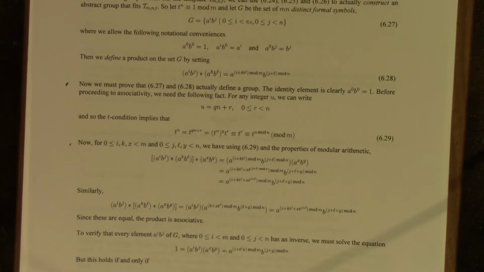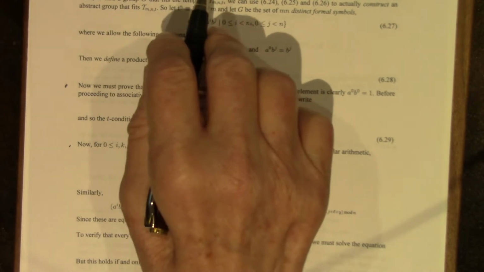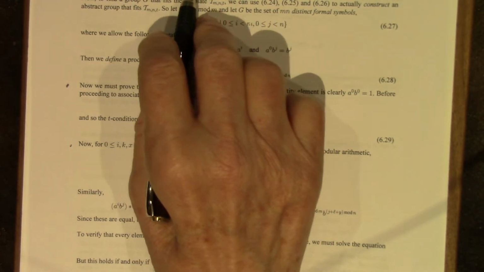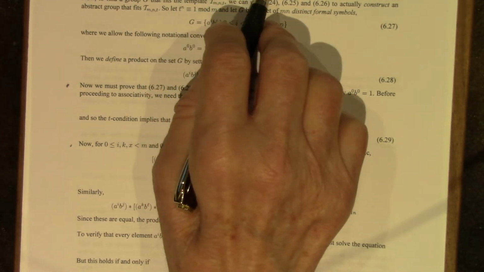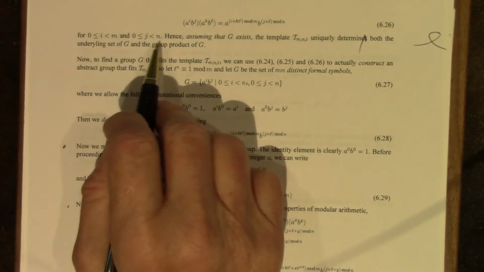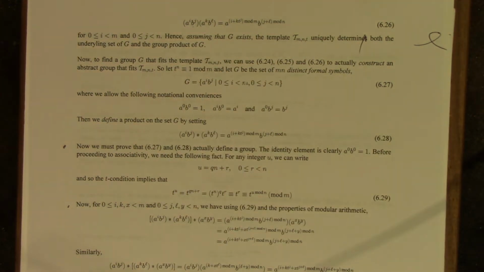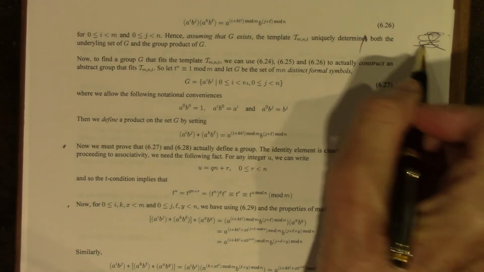And we've also seen that the group product looks like this. We use the generalized commutativity rule to collect all the A's to the left and all the B's to the right. So, assuming that G exists, the template uniquely determines both the underlying set and the group product of G.